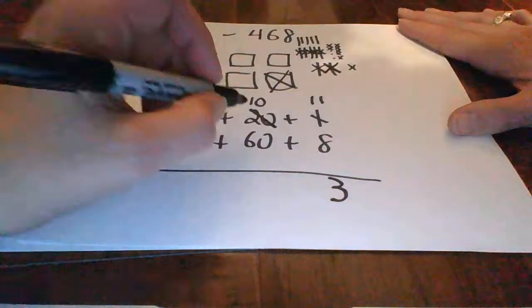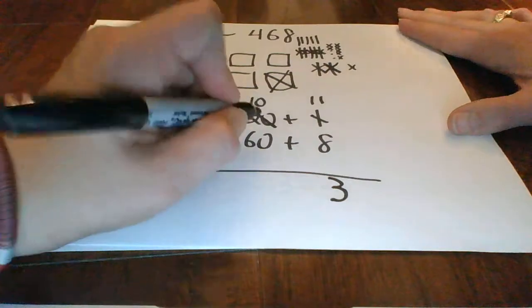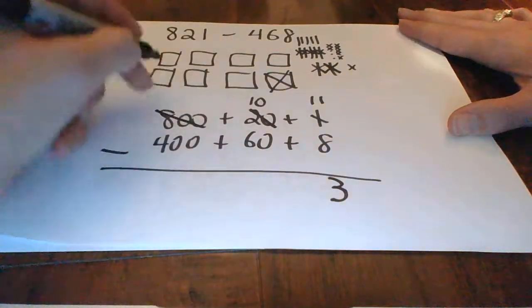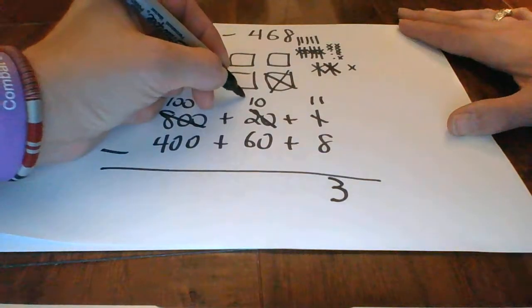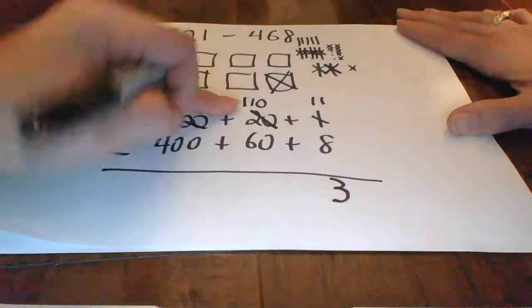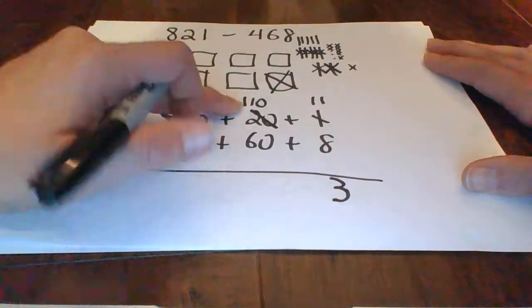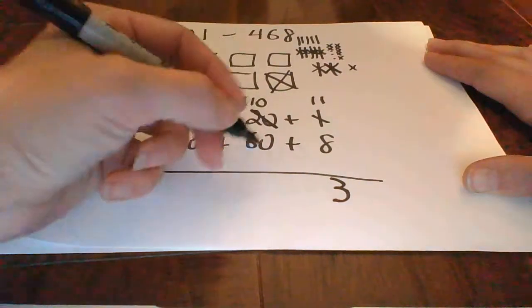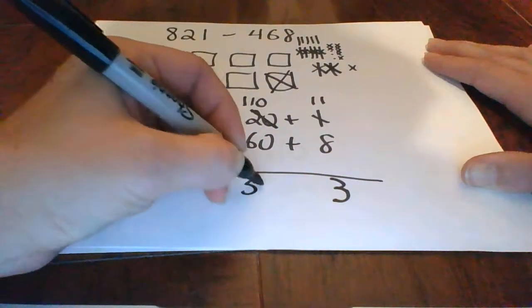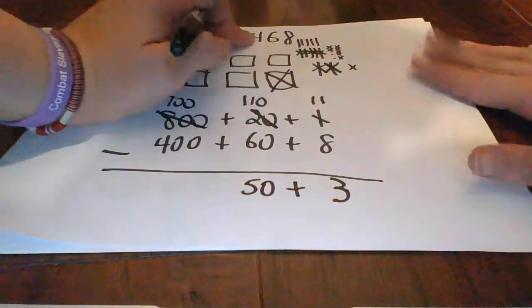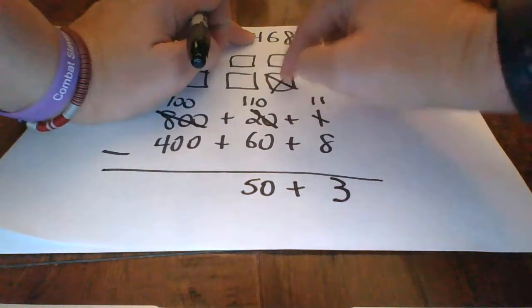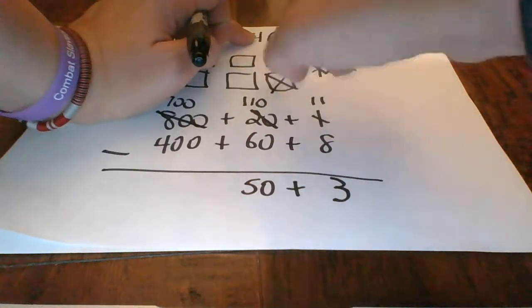Okay, so what happens down here is I go to this 800, and this becomes a 700, and I add 100 here. Well, I know I can take 110 minus 60, which is going to be 50. Okay, and then I have to take away 400. So this was regrouped, so that one's already gone.